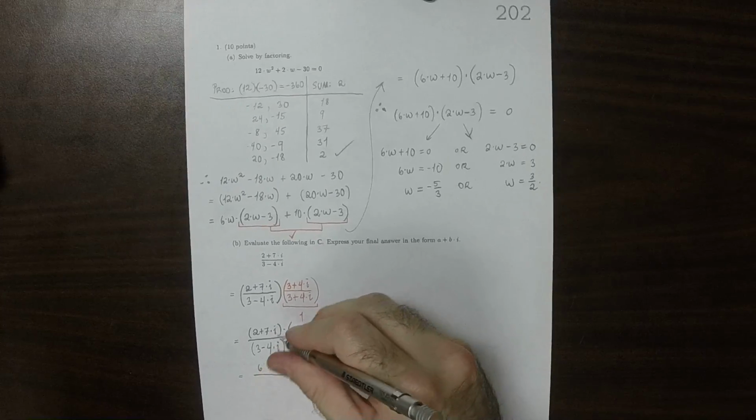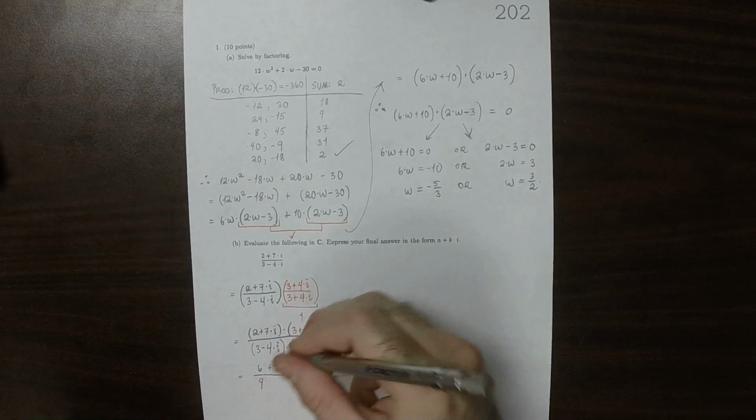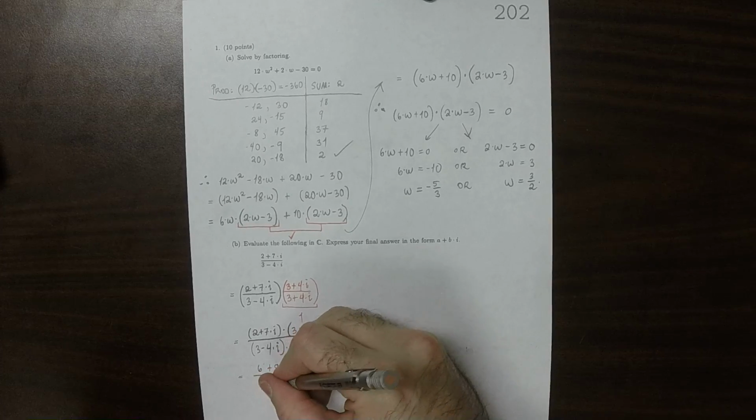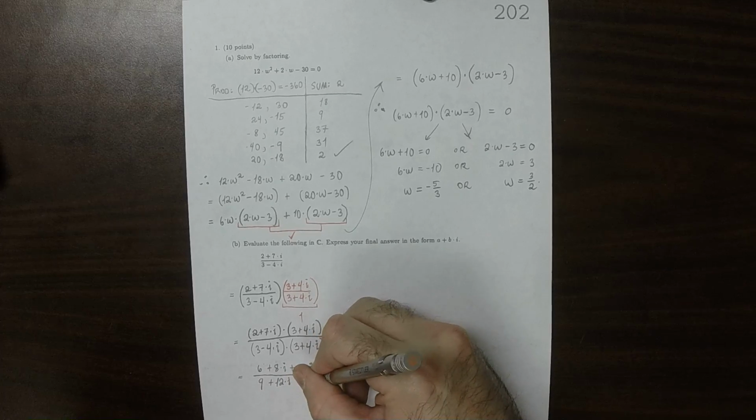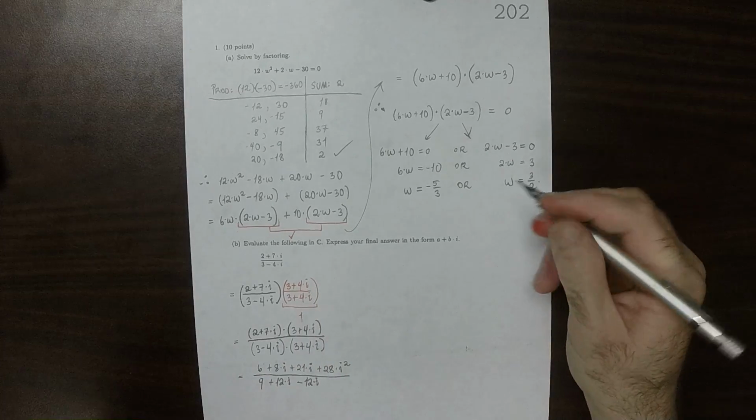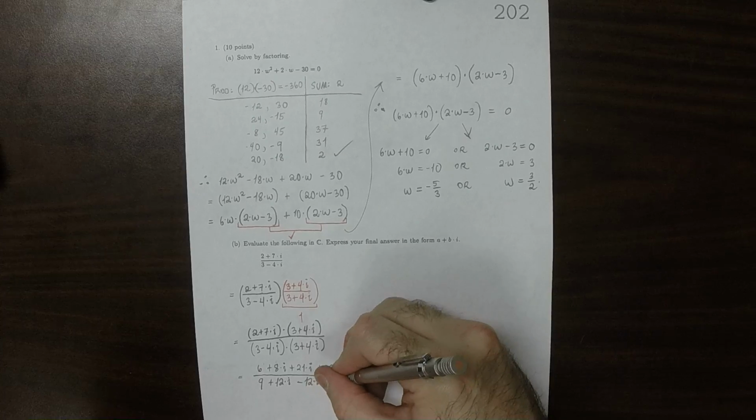In the denominator, 9 plus 12i minus 12i, so that's important because we want those i's to cancel, then minus 16i squared.